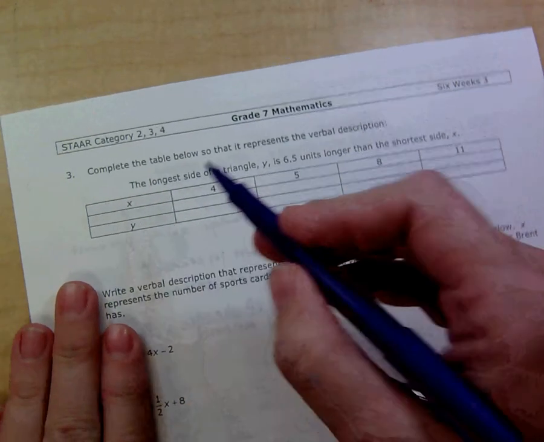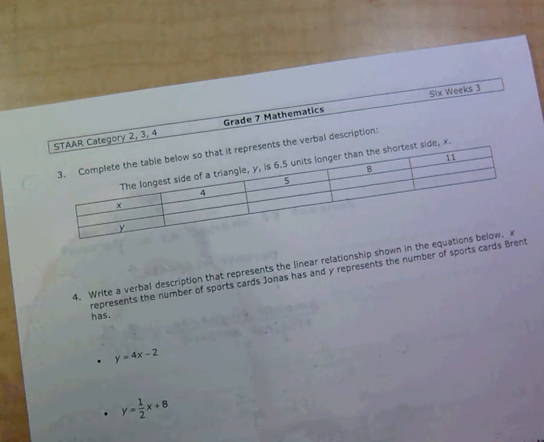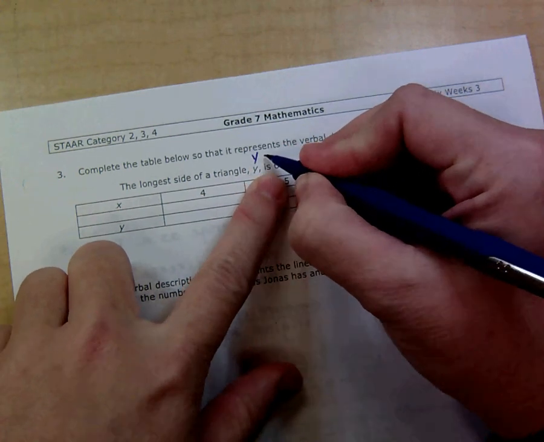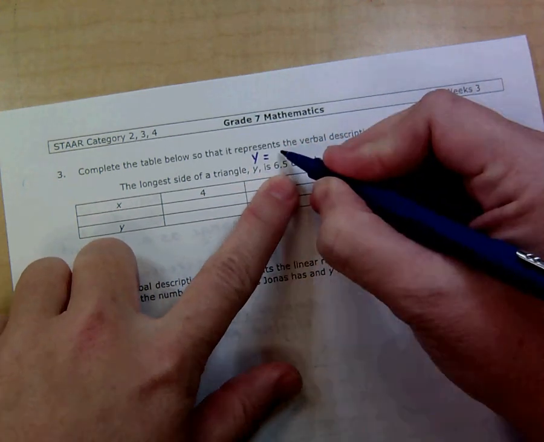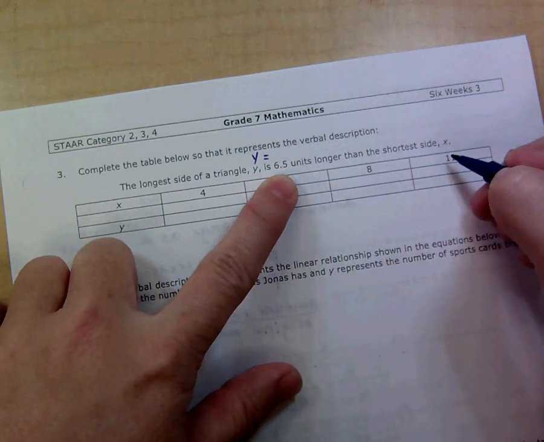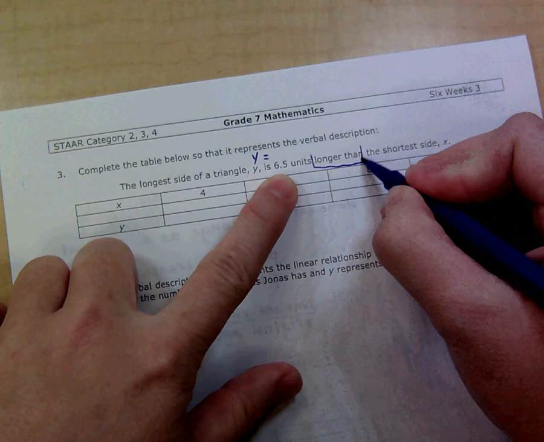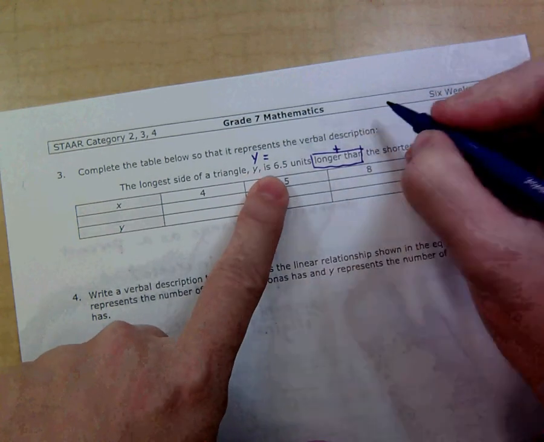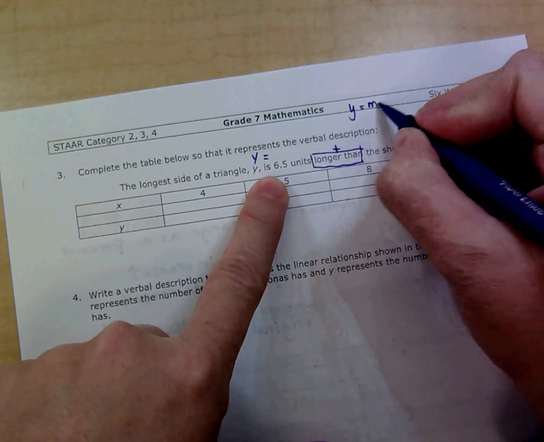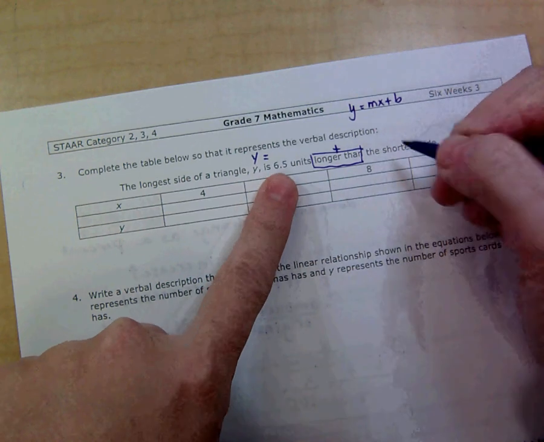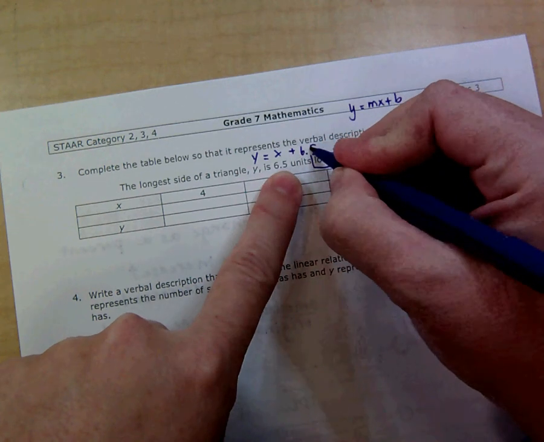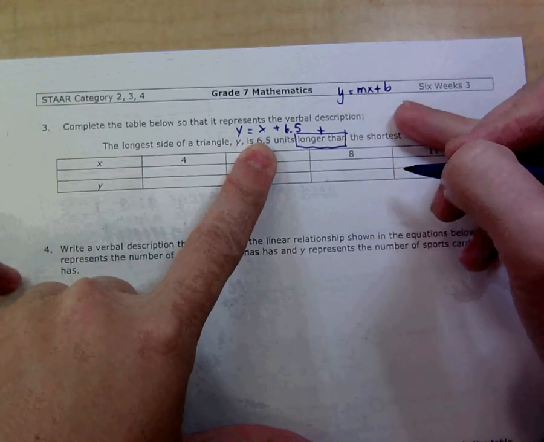On the back side of that, number 3, it tells us to complete the table below so that it represents the verbal description. So it says the longest side of a triangle y is, or equals, 6.5 units longer than the shortest side x. Longer than means plus. Okay? And because we need things in this format, y equals mx plus b, we're going to put the x on this side, and y is equal to x plus 6.5. We're just keeping it in that format and getting used to using that.